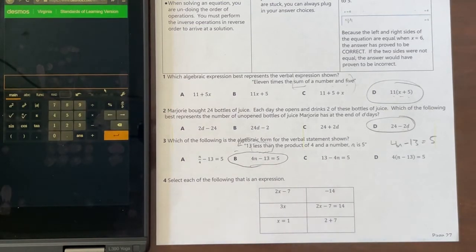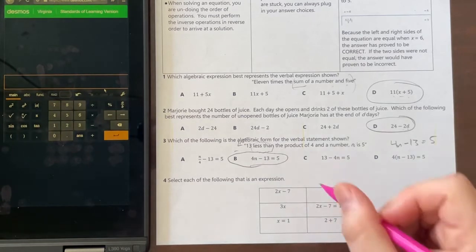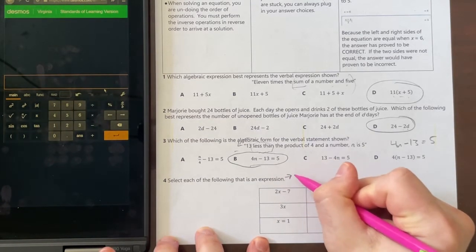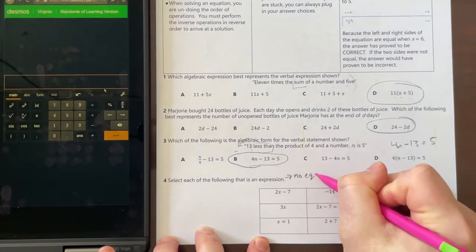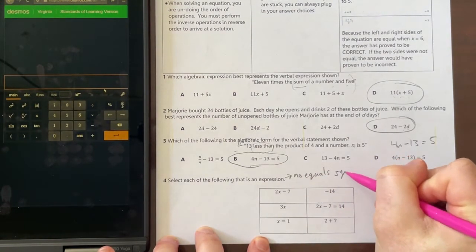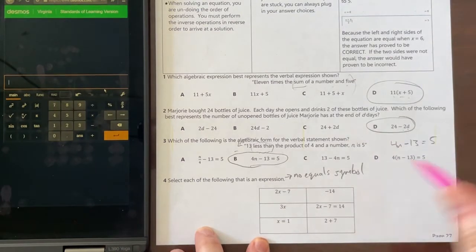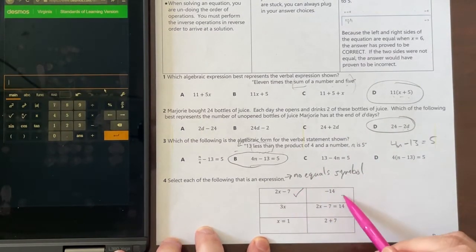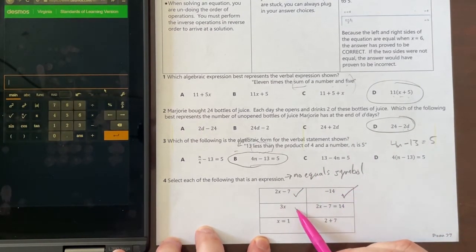And it says for number 4, select each of the following that is an expression. Again, that is no equals symbol. So is this an expression? Yep. Is this an expression? Sure. Is this an expression? Absolutely.